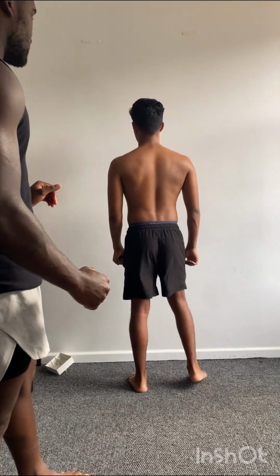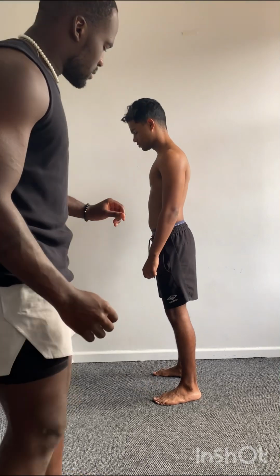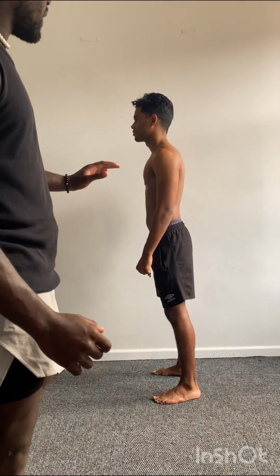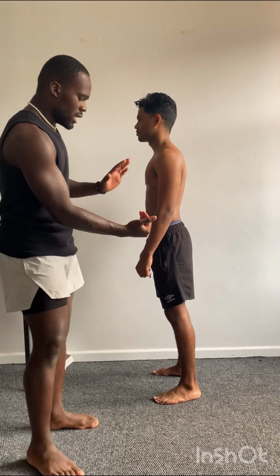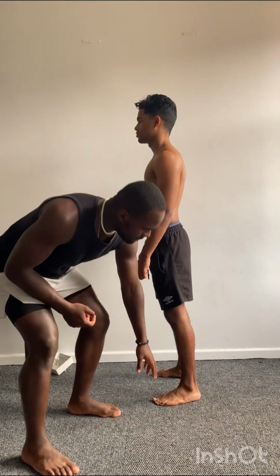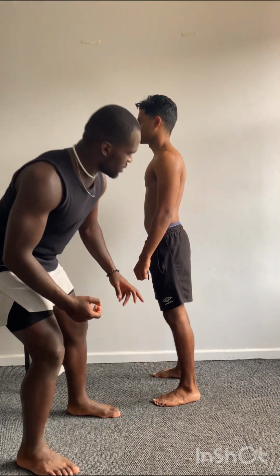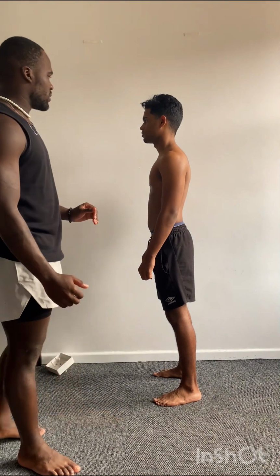Turn around to the other side again for me. Alright, everything is the same as I mentioned before. As you can see, he's leaning slightly forward, so there are irregularities within his ankles and within his hips. Alright, thank you very much.